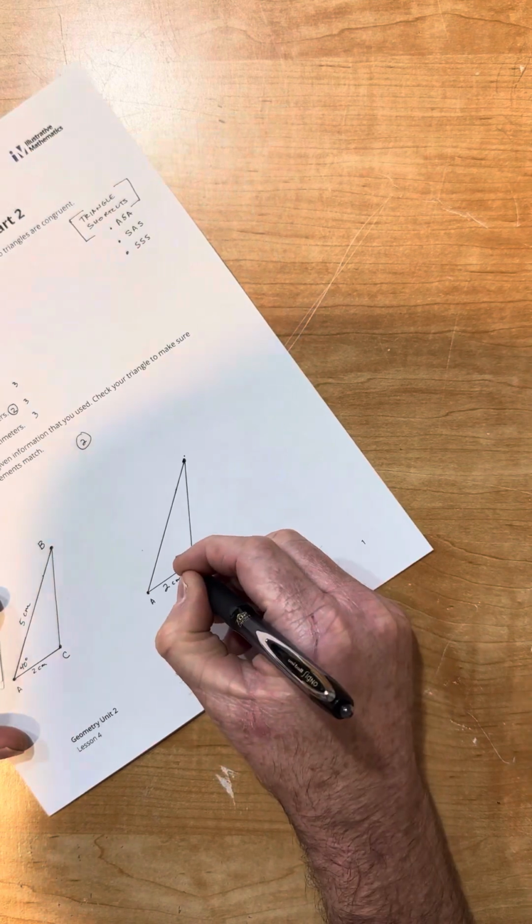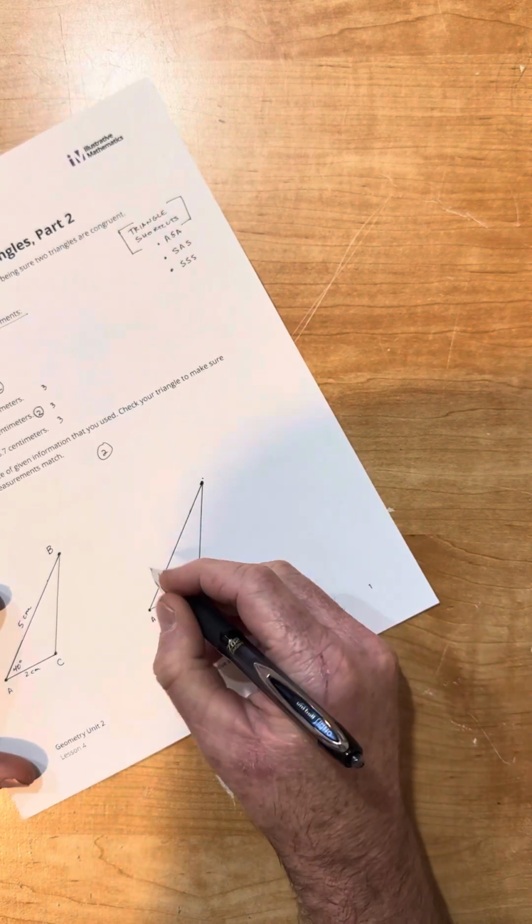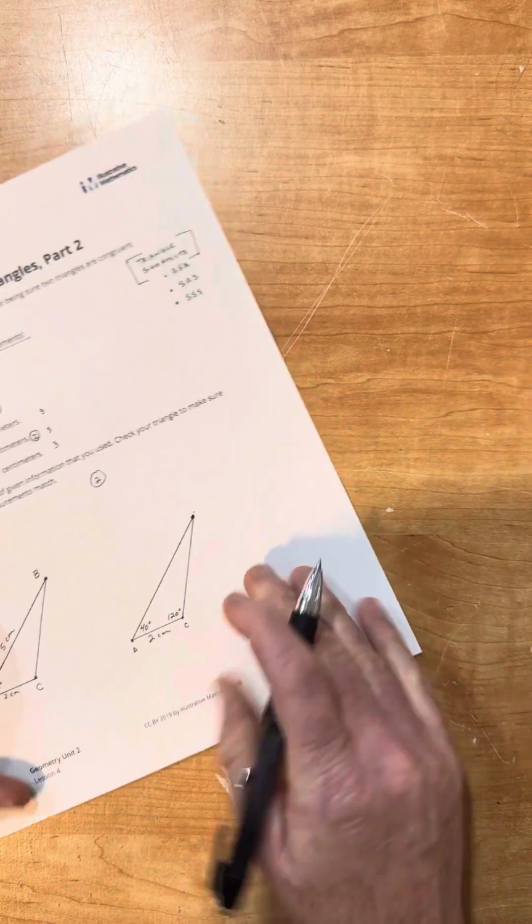So this is 120 degrees, and this is 40 degrees.